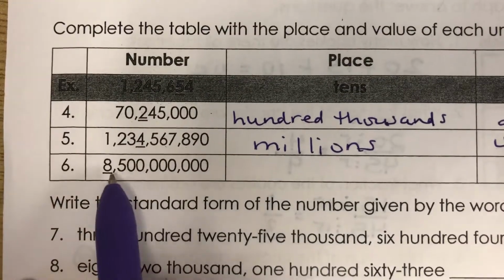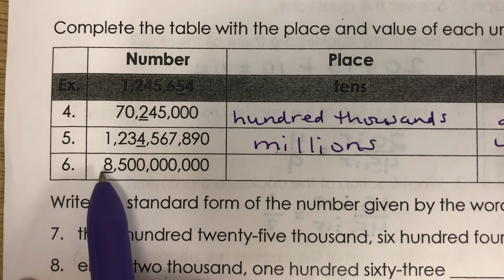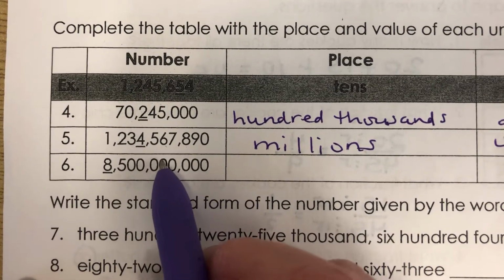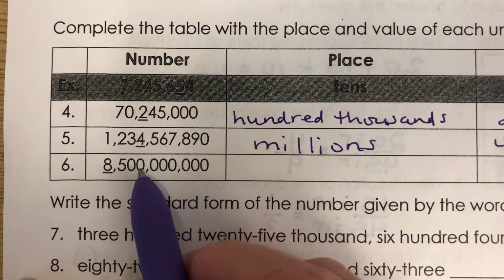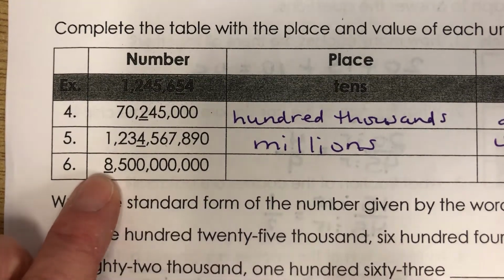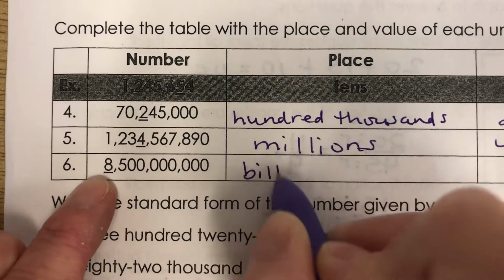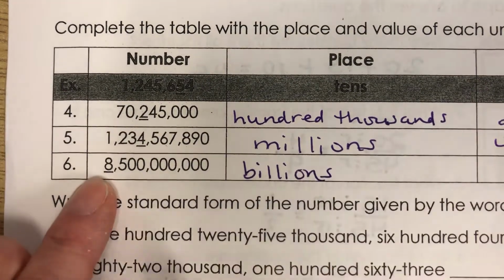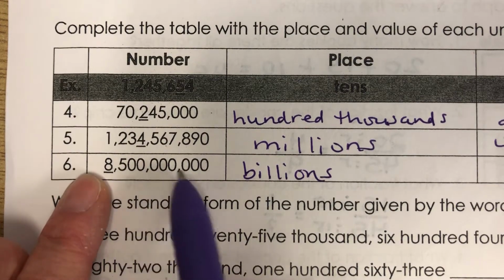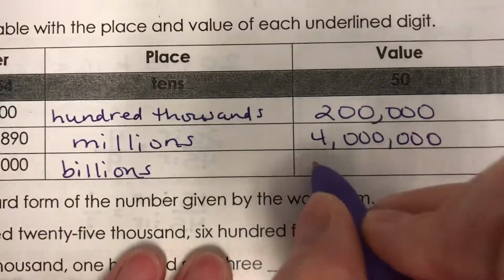All right, and our last one like this. Ooh, this is pretty far away. Ones, tens, hundreds, thousands, 10,000s, 100,000s, millions, 10 millions, 100 millions, yup, billions. So this 8 is in the billions place. That means it is worth 8 billion. That is an 8 followed by 3, 6, 9 zeros.